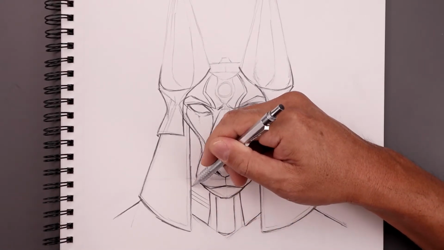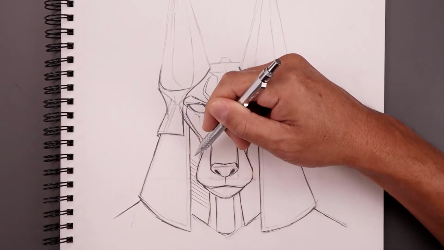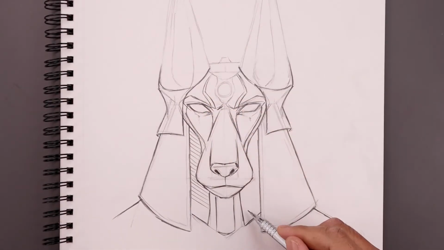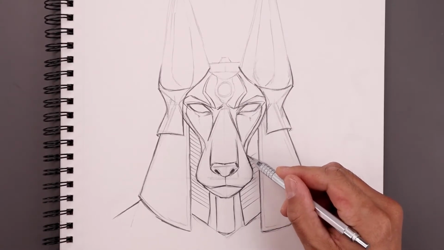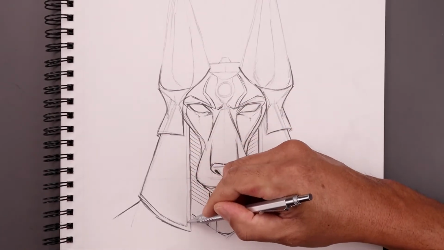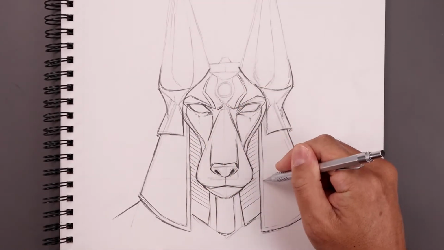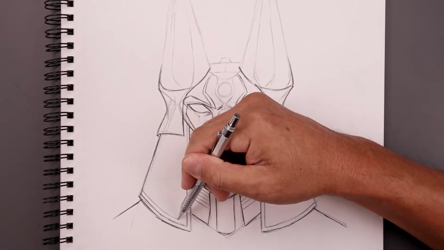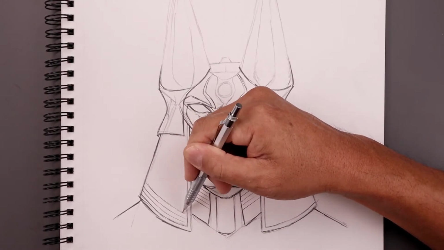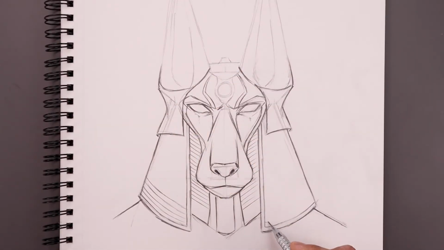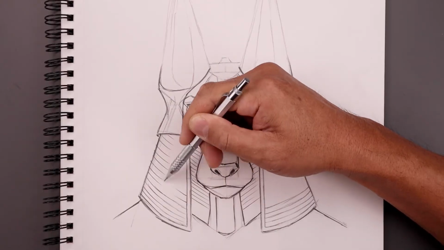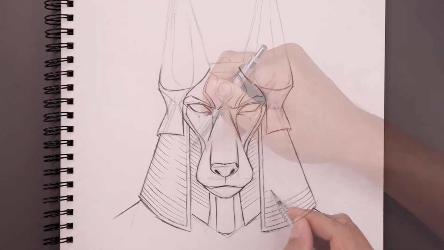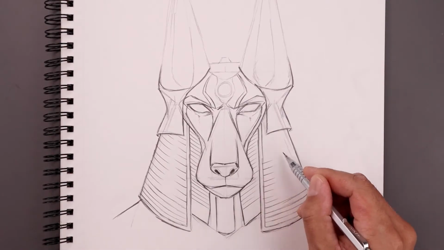I'm just going to lightly go in and add some stripes inside. Now we're just going to add these short curves along the outside and the inside of the headdress.